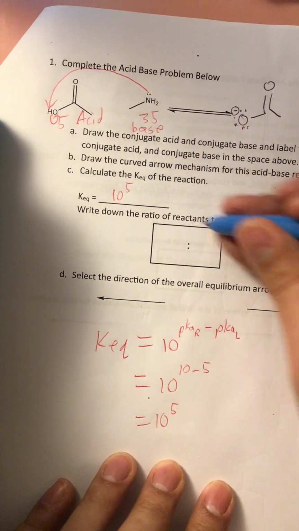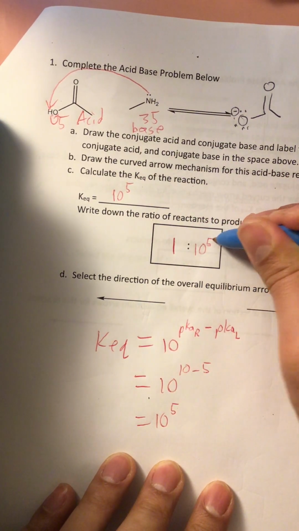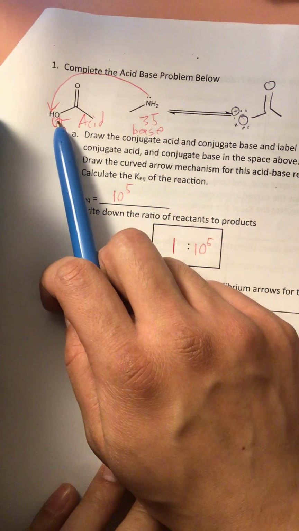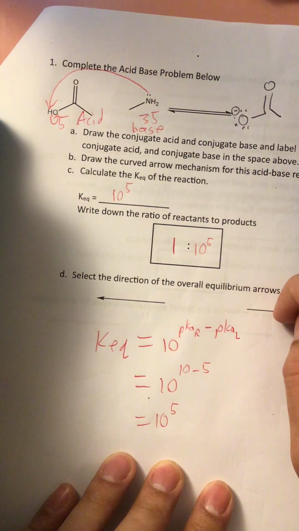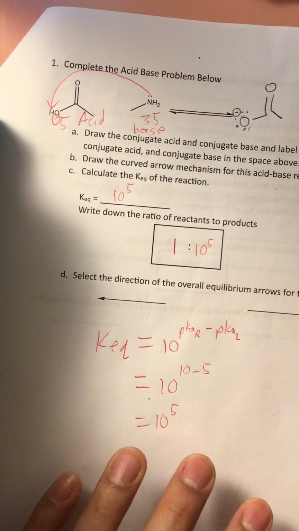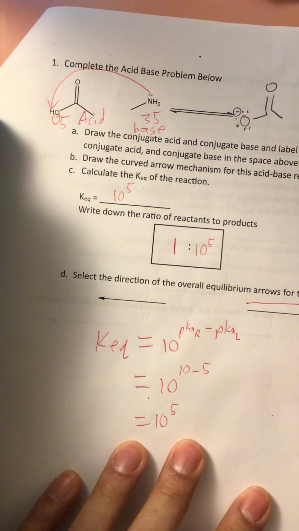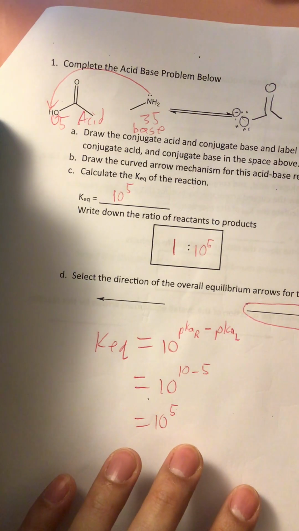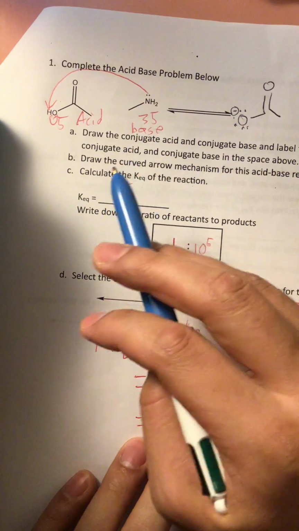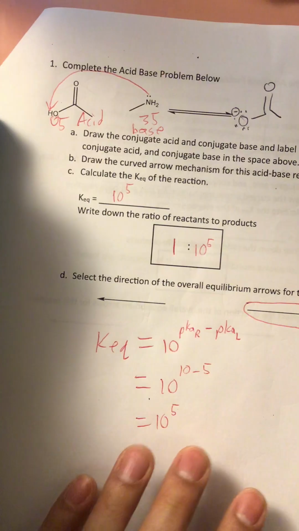Now, what this number means is that for every 1 reactant, you have 10 to the 5th products. So for every carboxylic acid you have with a proton on it, you have, what's 10 to the 5th? 100,000 deprotonated carboxylic acids or carboxylates, right? If this exponent is positive, is above 0, then the equilibrium is going to lie to the right. Equilibrium always pushes away from the stronger acid. Remember, something being an acid means it gives up a proton. So if this is a stronger acid, the equilibrium is going to be on the other side.